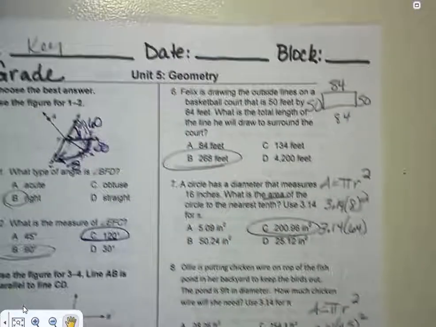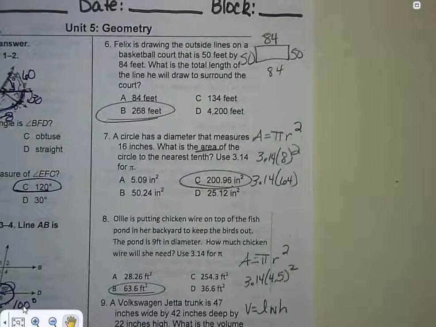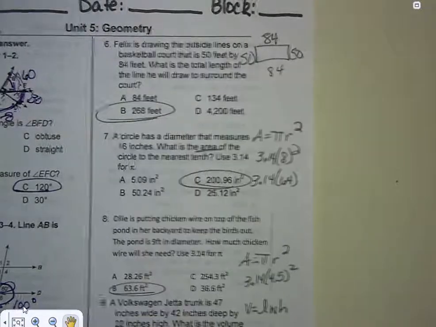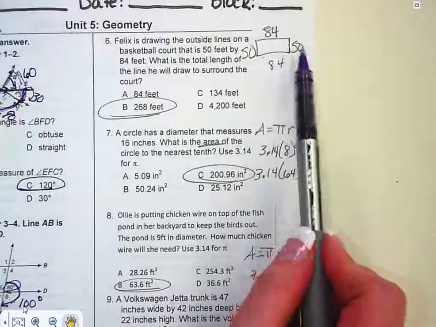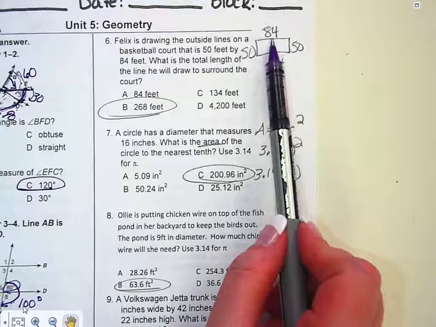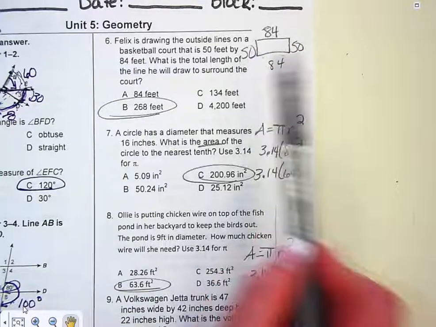All right, number 6. Felix is drawing the outside lines on a basketball court that is 50 feet by 84 feet. What is the total length of the line he will draw to surround the court? So a basketball court is a rectangle. If this is 84 and this is 50, that makes this one 84 and that one 50.